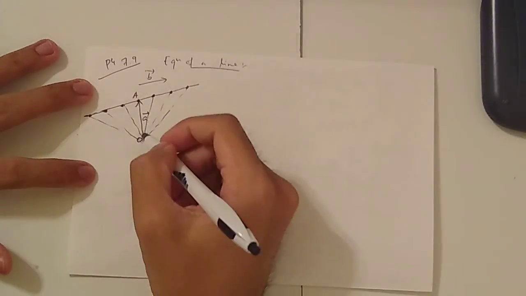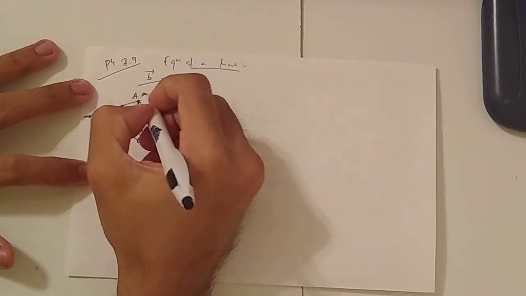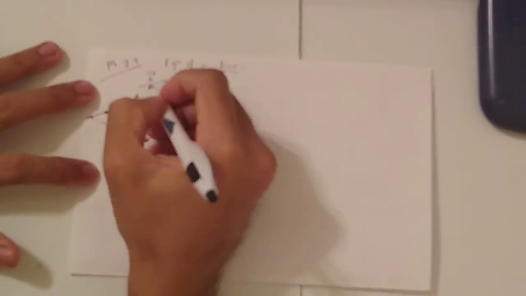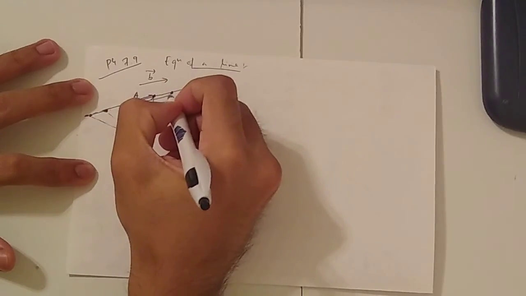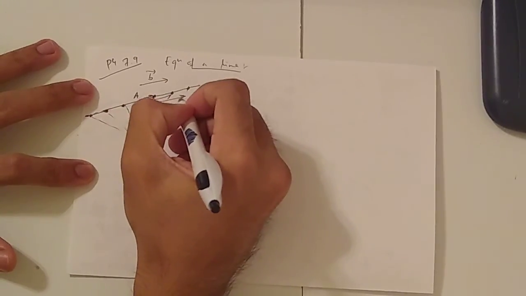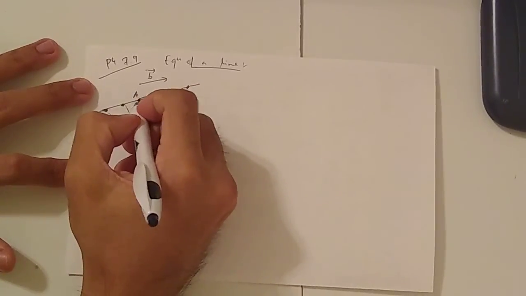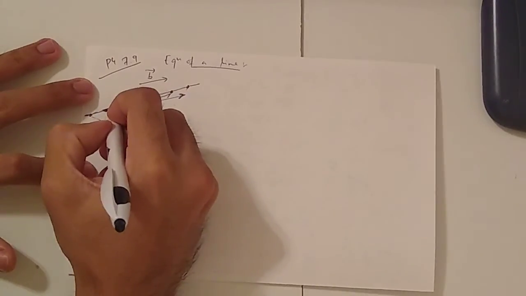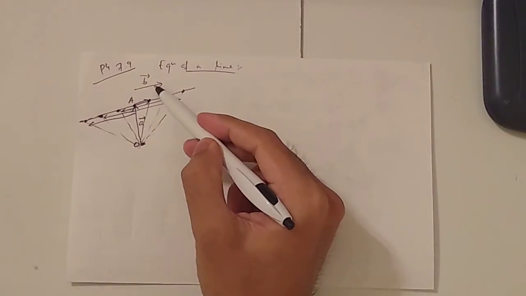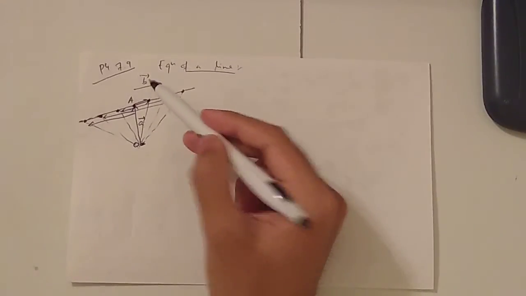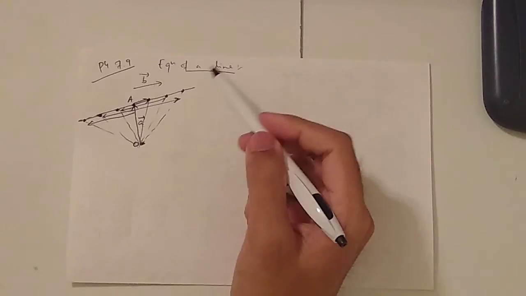Whatever the vector over here is, this particular vector that I'm drawing, these portions of the vector are all going to be parallel to b. And since they're all parallel to b, they're simply a scalar multiple of b.